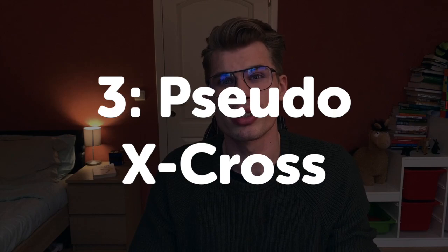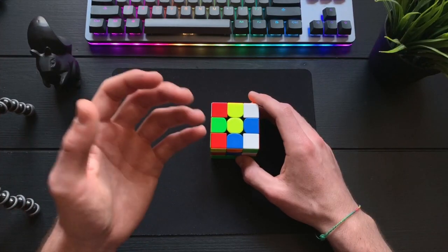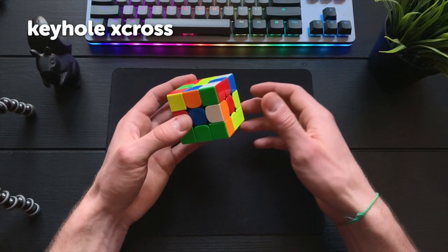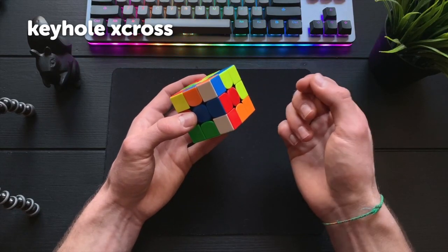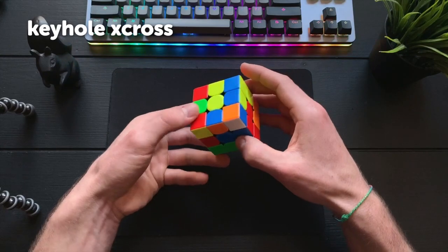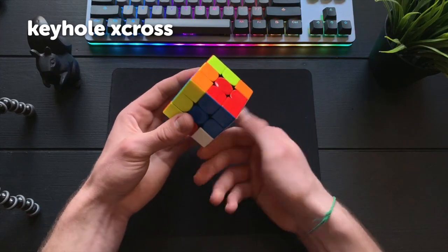Now I left the most difficult and coolest trick for last, which is Pseudo X Crosses, which is basically a forced double X cross. What, double X cross? Now to explain this, I will first go over when we usually make an X cross using keyhole. So we'll often make X crosses using keyhole when we see that when we make the cross, a piece gets solved, for example an edge, and we can easily track the corner, for example right here. And then we insert it into the slot and then align the D layer.